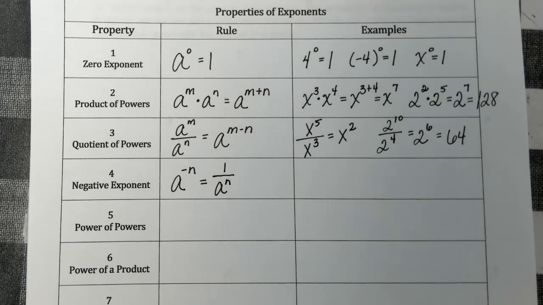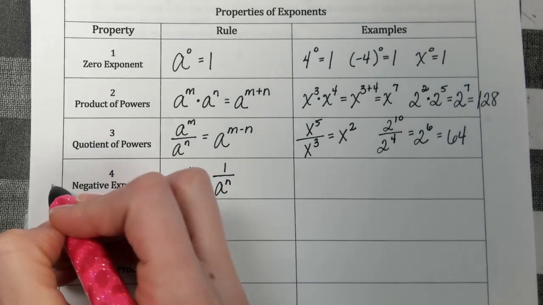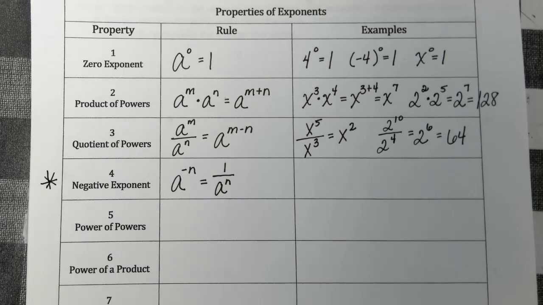So if you have a negative exponent, you're going to move it down to the denominator. If you have a negative exponent in the denominator, it means it's in the wrong position, and you would move it up to the numerator. This rule is really where mistakes happen, so you've got to be careful with this one.